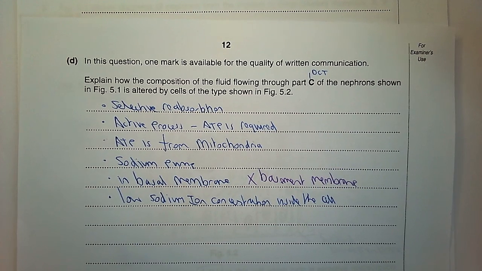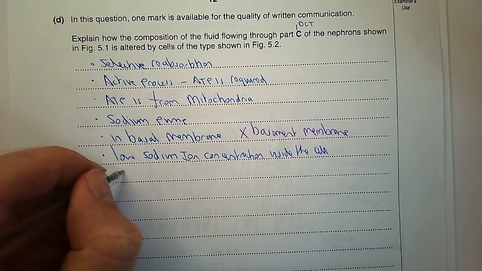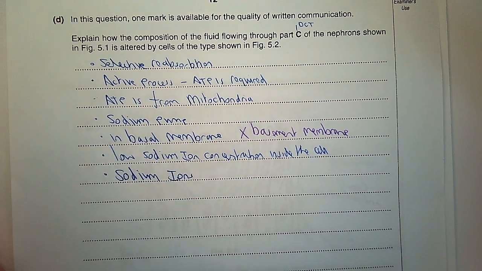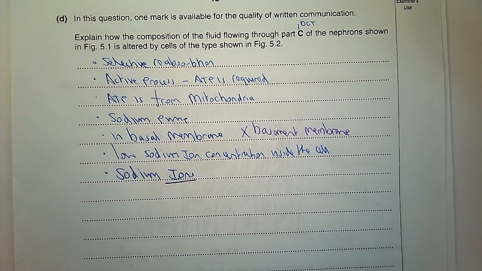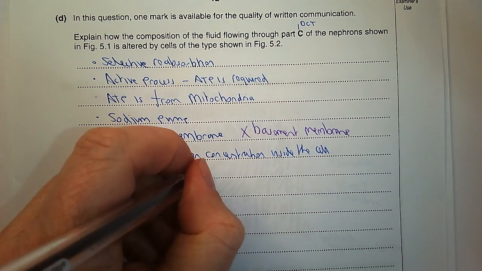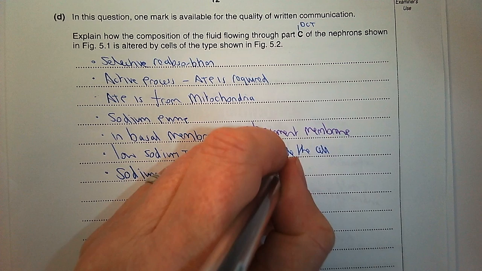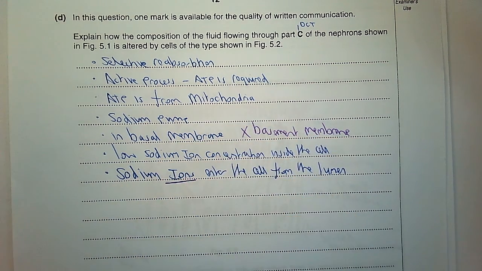So that's the next thing we need to say, is that sodium ions, again, make sure you mention sodium ions, not just sodium, enter the cell from the lumen of the PCT.